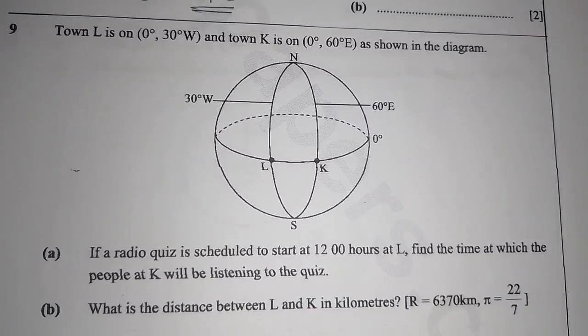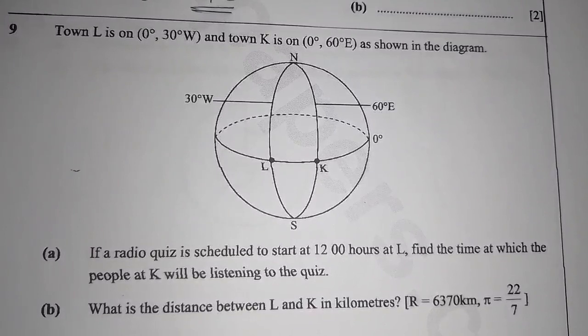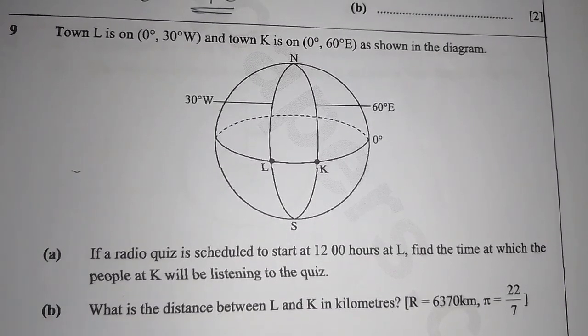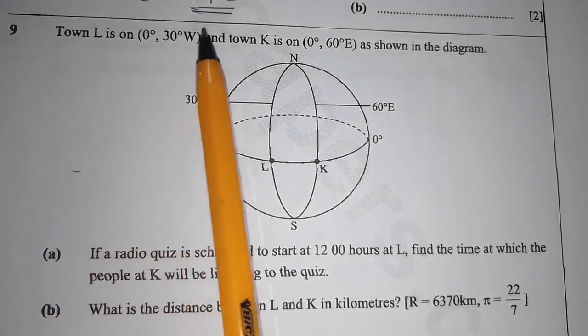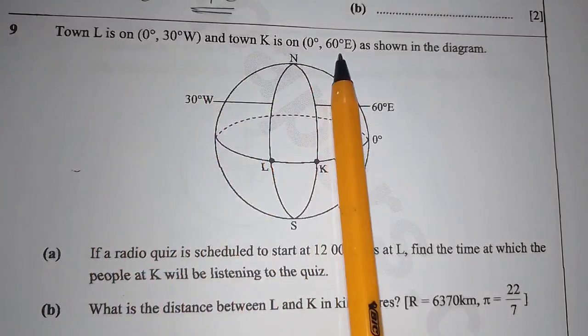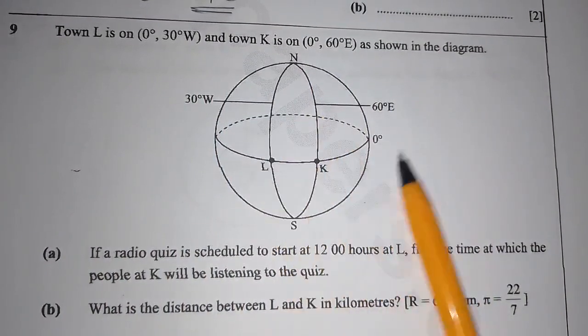So this is a question which is under geometry. How can we go about this question? How can we answer it? It is saying town L is on this, and K is on that, as shown in the diagram below.